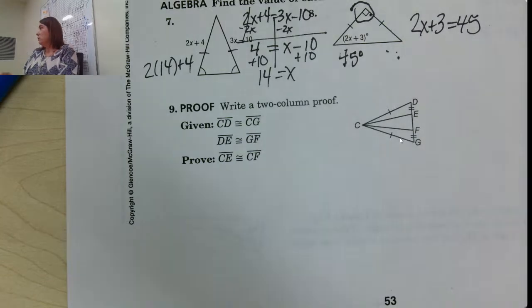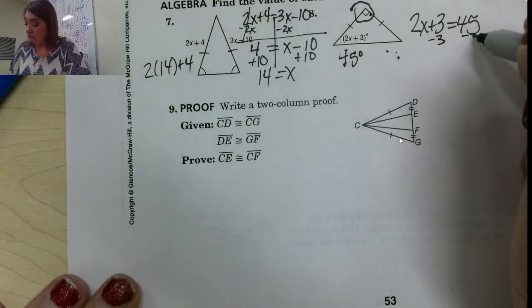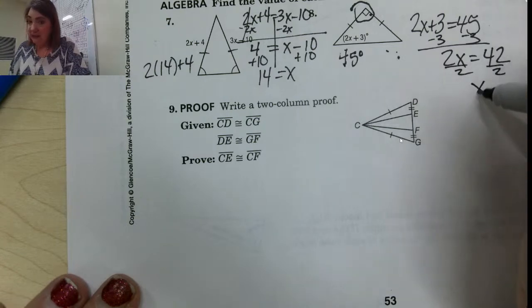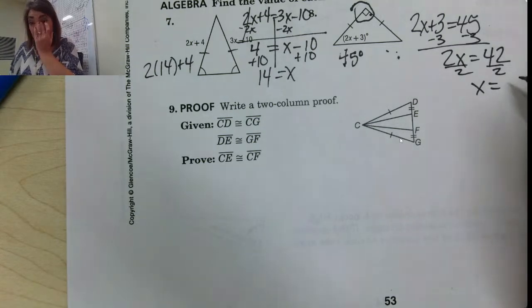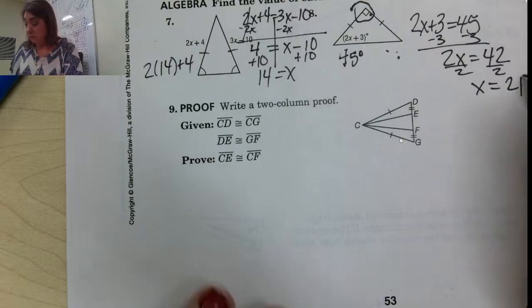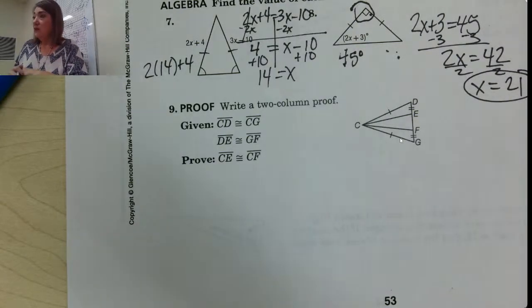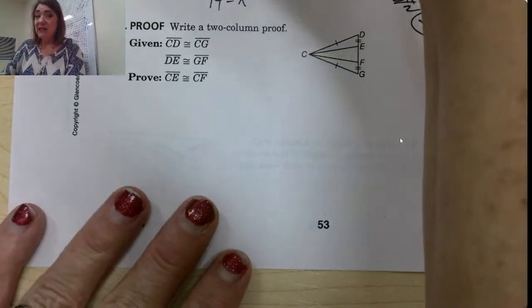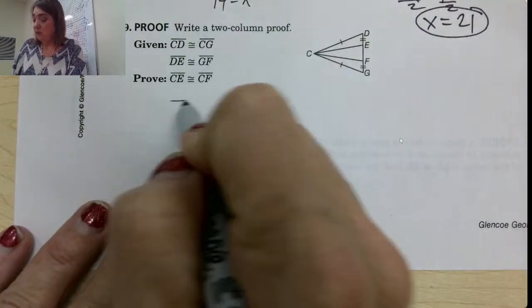Now there's a bunch of different ways we could have done this problem. This is just one of them, okay? But do y'all see how we thought through what that angle had to be? Do y'all see how we got to that point that it must be 45? So what is x? X is 21.